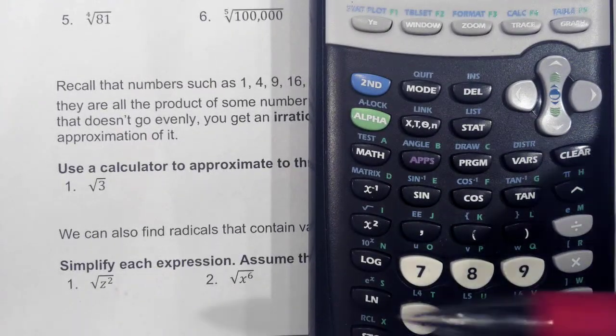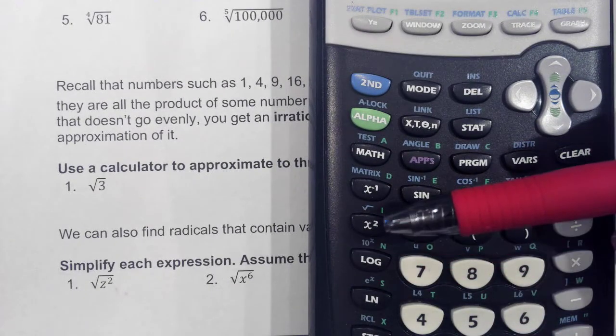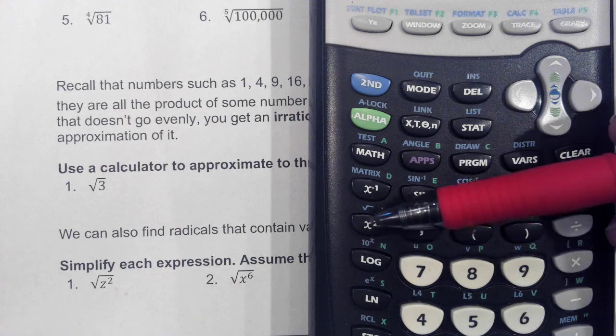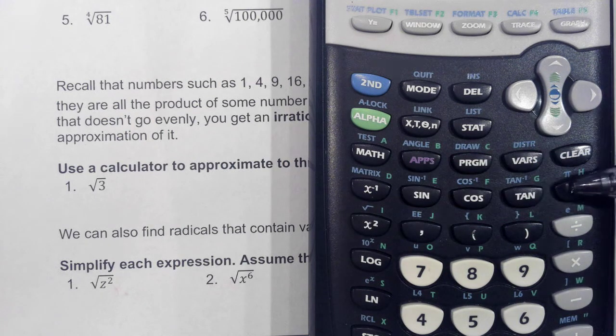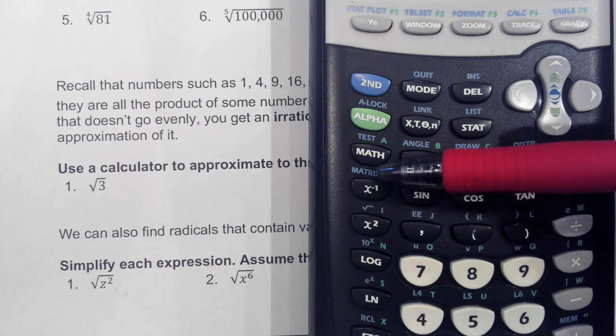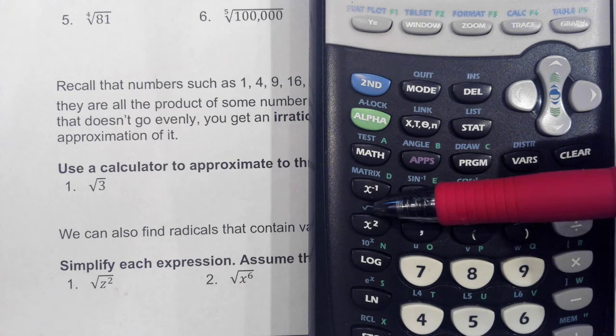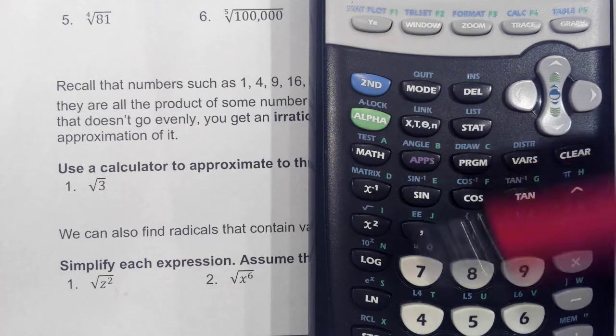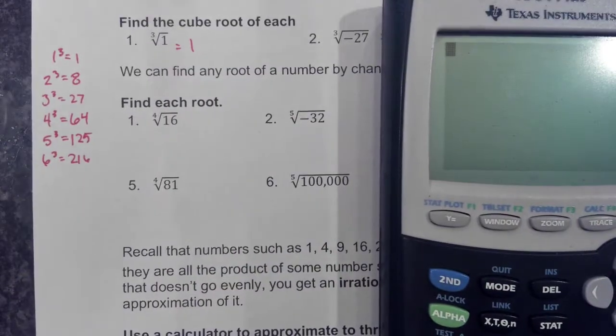So on your calculator, on the left-hand side, you've got something similar to this. You've got a square button, and then up above it is the caret key, right? The caret key above it is going to be a little square root button with the X next to it. So you'll hit second and that one. But before you do that, you've got to look at the index.